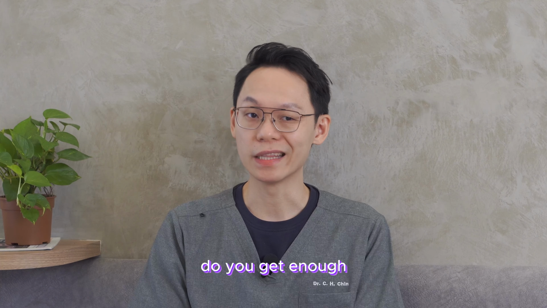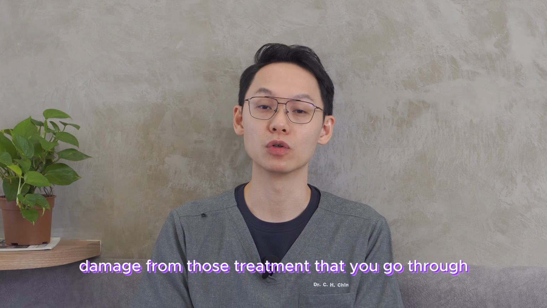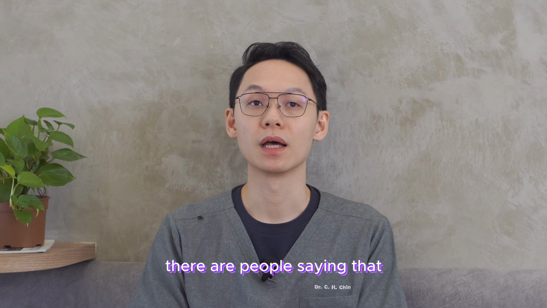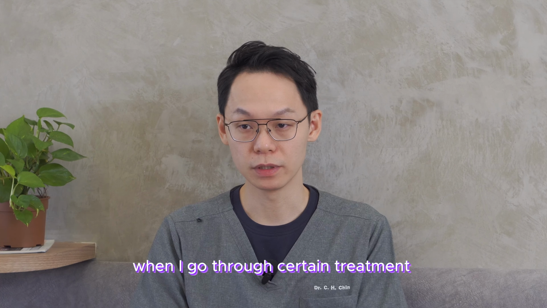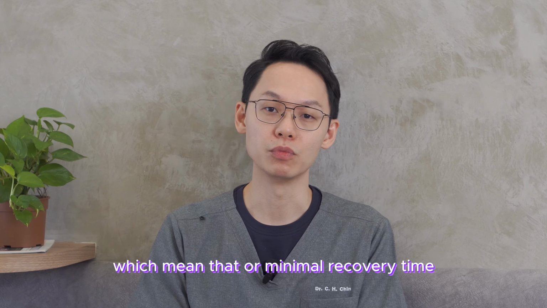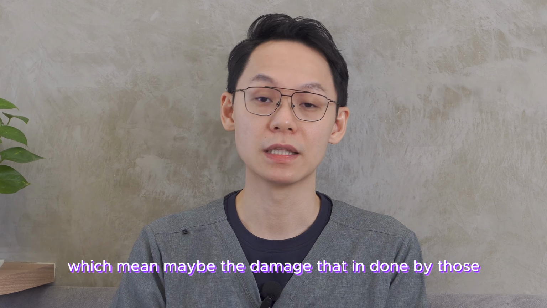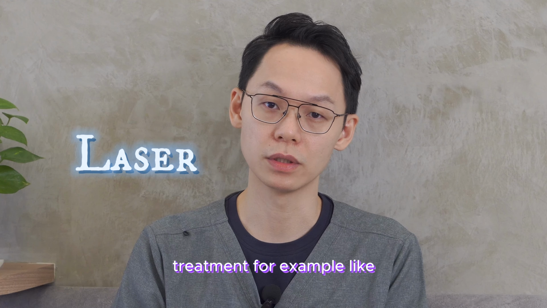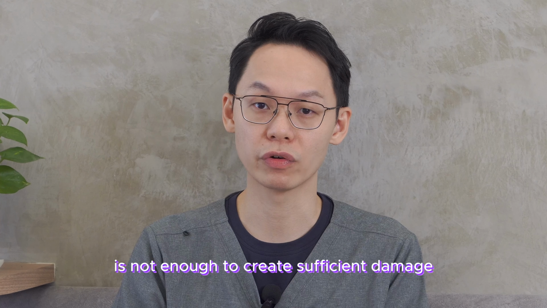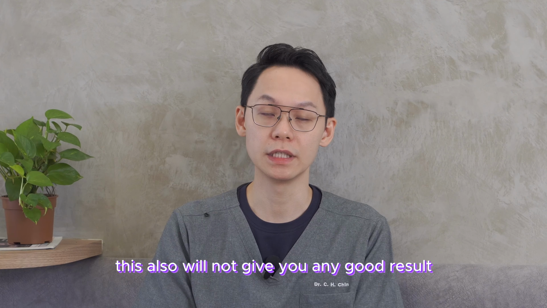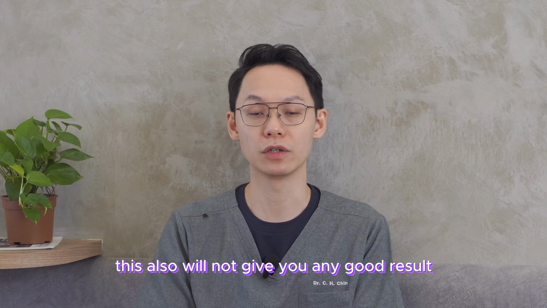And the third one is, do you get enough damage from the treatments that you go through? For example, there are people saying that when they go through certain treatments, they get minimal downtime, or minimal recovery time, which means maybe the damage done by those treatments, for example laser or needle, is not enough to create sufficient damage and let your skin remodel. Therefore, this also will not give you any good result.